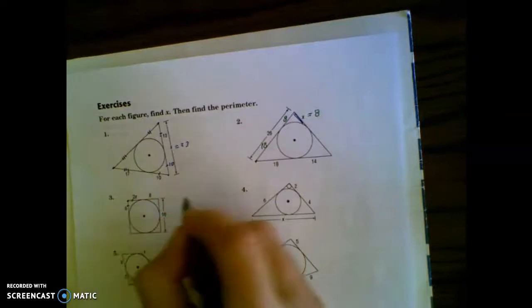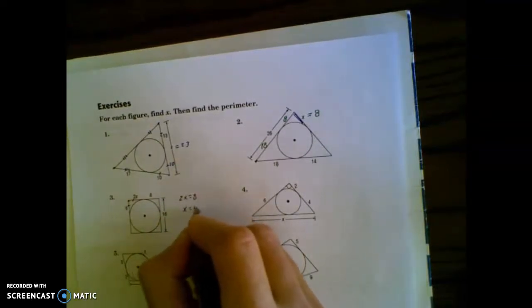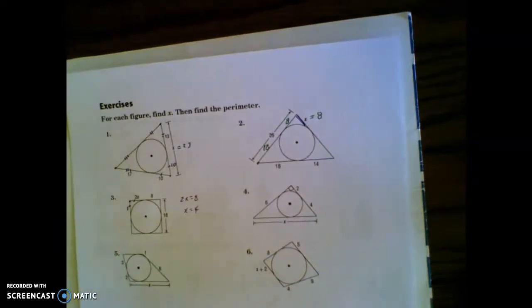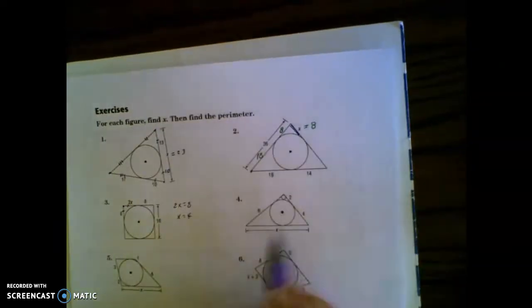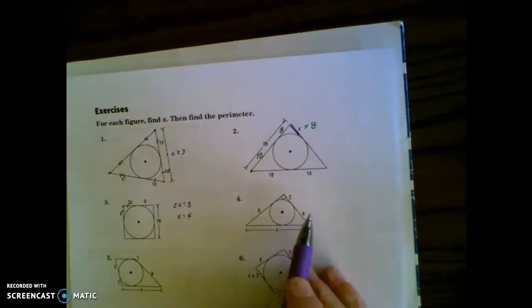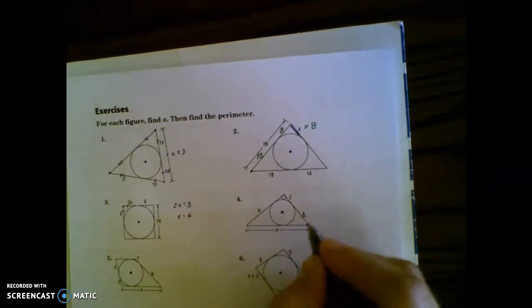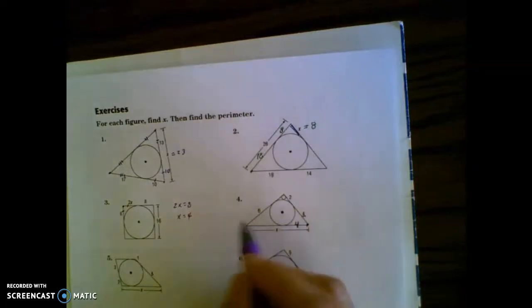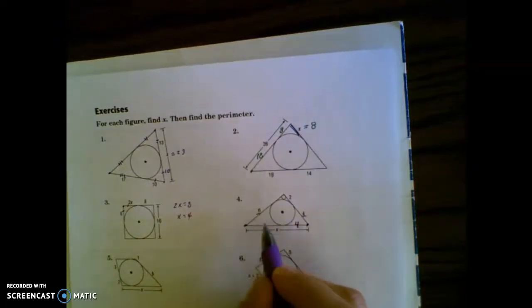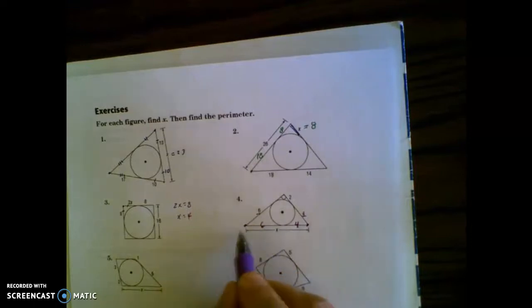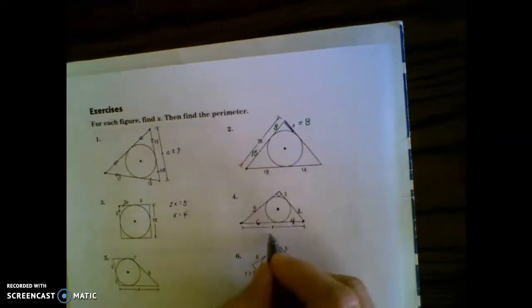This has to be equal to that. So that means 2x should equal 8, which means x is equal to 4. On number 4, it wants me to figure out what this third side is. From this exterior point, this side is 4, which means this side's also 4. From this exterior point, if this is 6, that means this is 6 over here, so the length of x would be 6 plus 4, which is equal to 10.